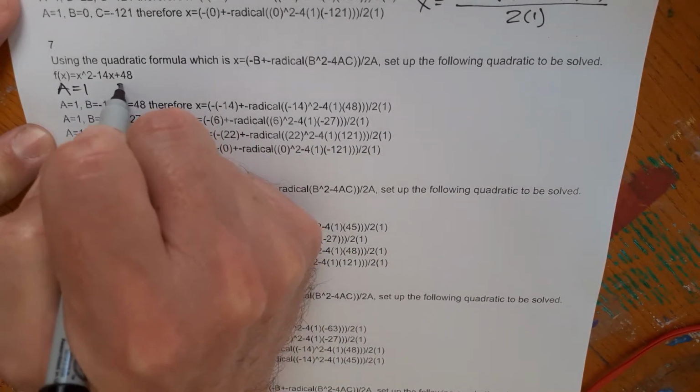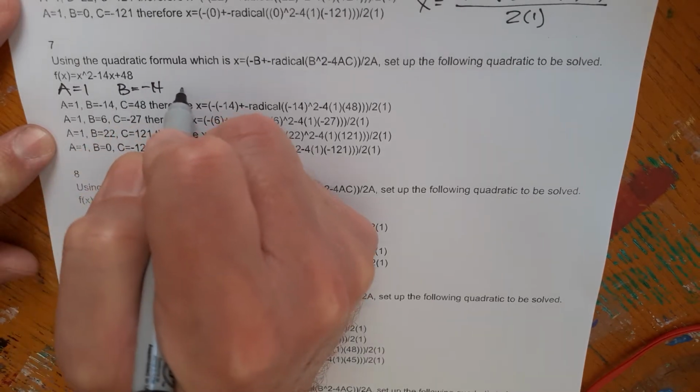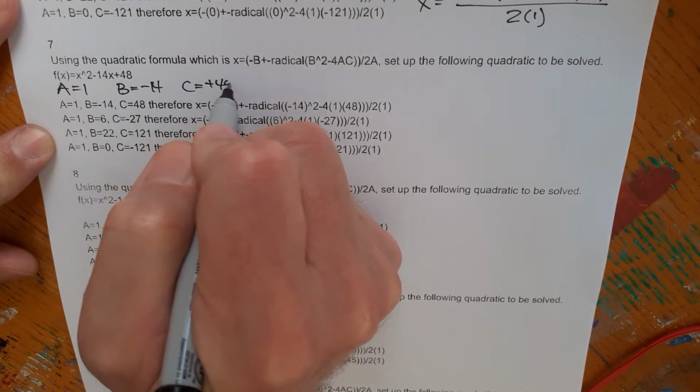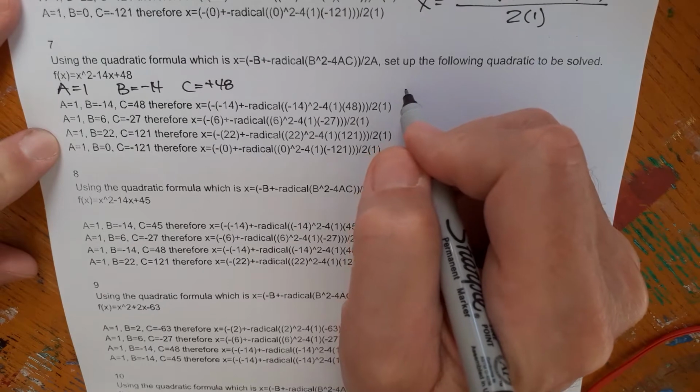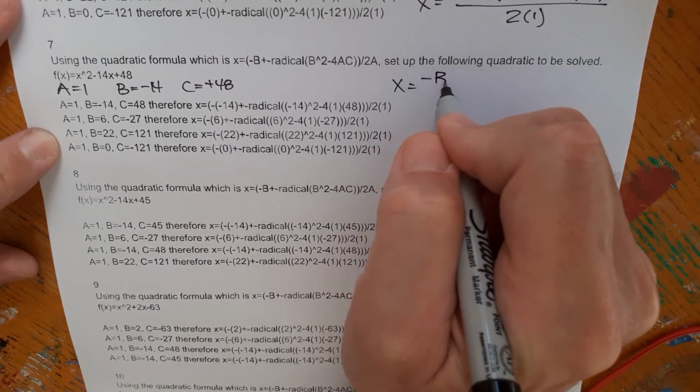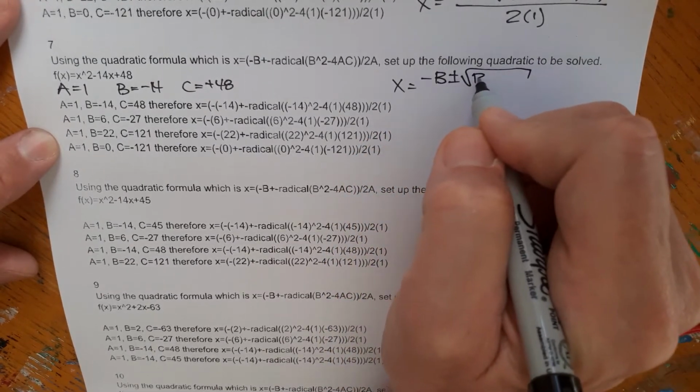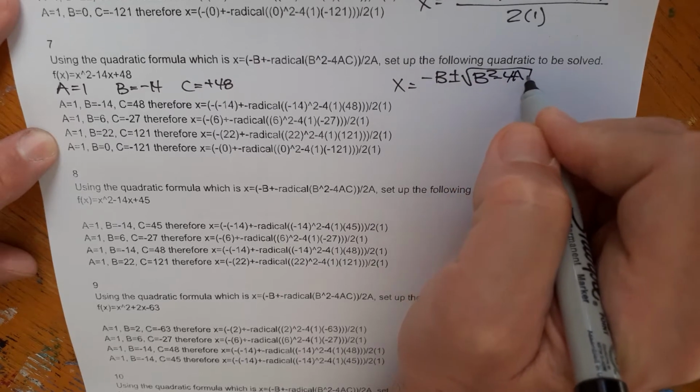A equals 1, b equals negative 14, and c equals positive 48. X equals negative b plus or minus radical b squared minus 4ac all over 2a.